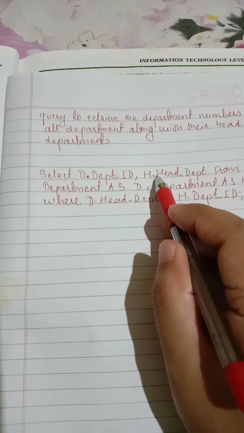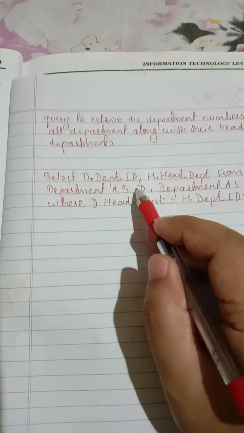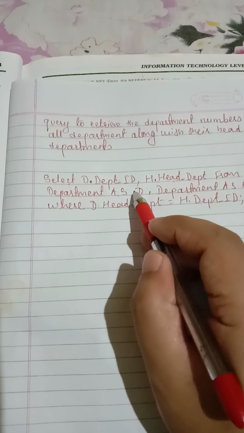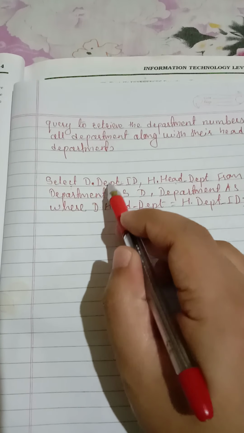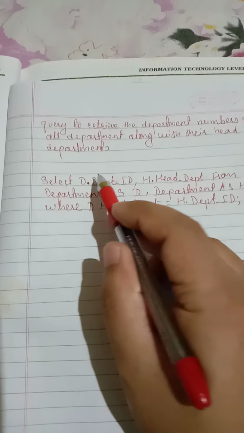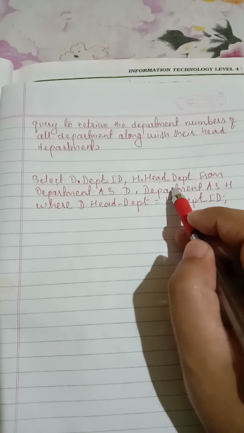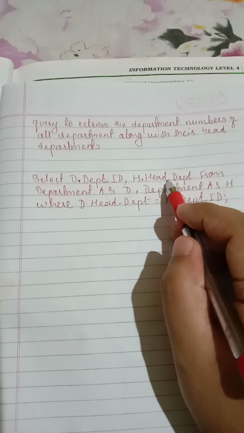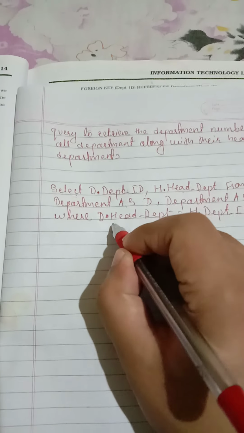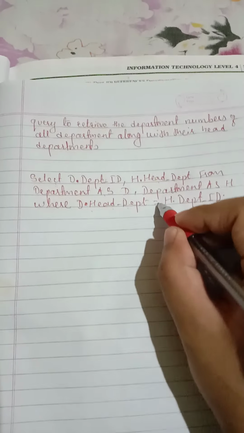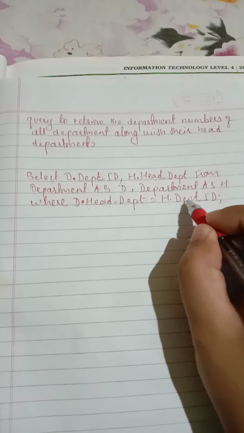It means that in this department table, d is the department id, and s is the head department. So where d dot head department equals s dot department id.